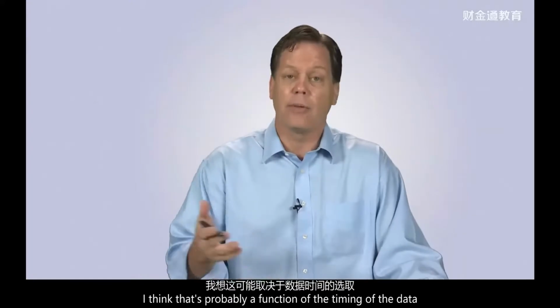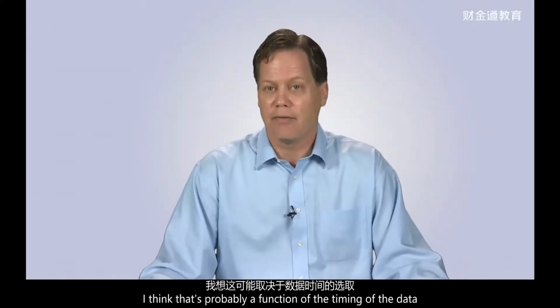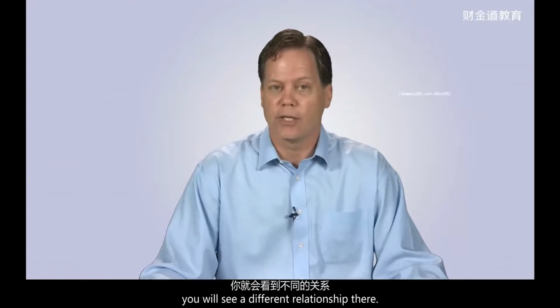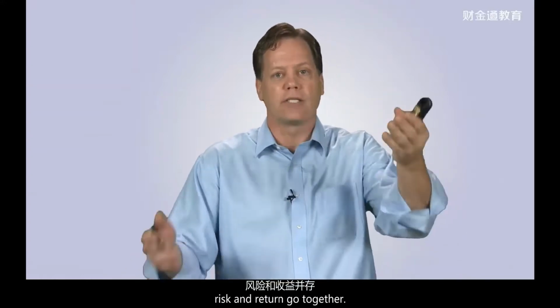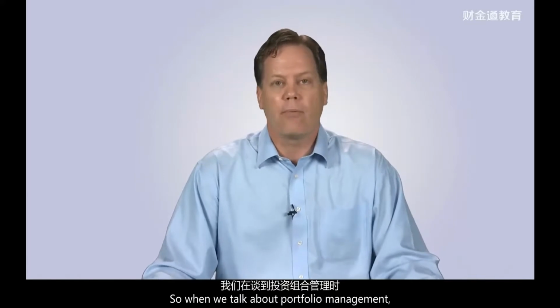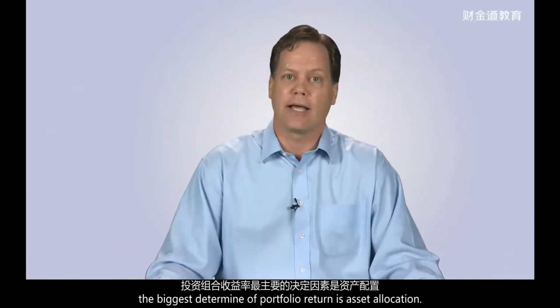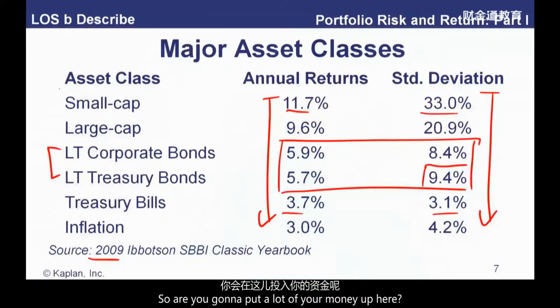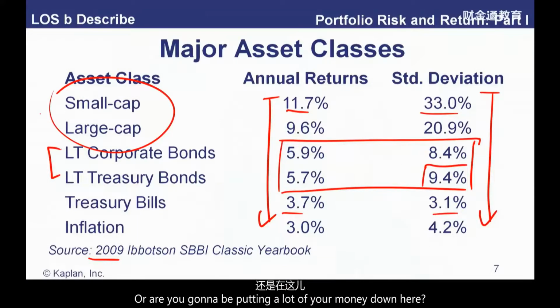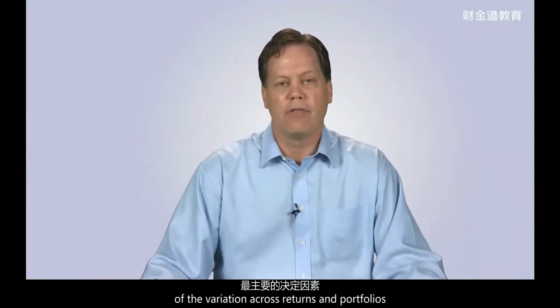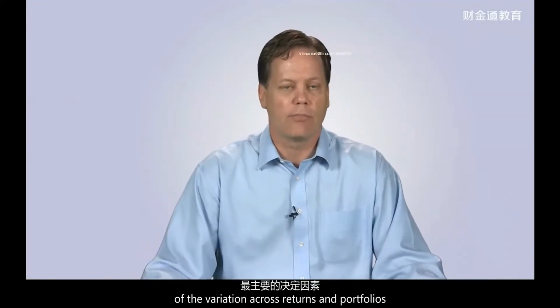Yeah, I think that's probably a function of the timing of the data, and if we looked at this over 30 years, you would see a different relationship there. But nonetheless, generally, risk and return go together. So when we talk about portfolio management, the biggest determinant of portfolio returns is asset allocation. So are you going to put a lot of your money up here, okay? Or are you going to be putting a lot of your money down here? Well, that is going to be the biggest determinant of the variation across returns in portfolios.